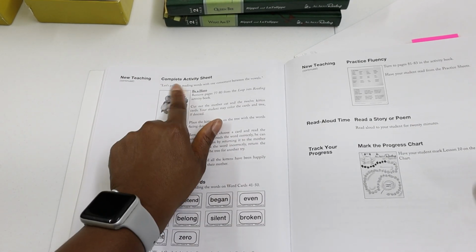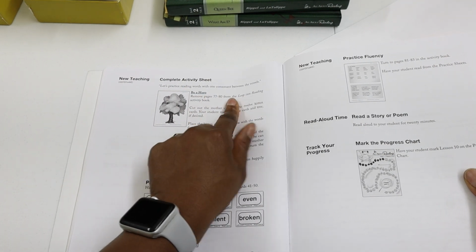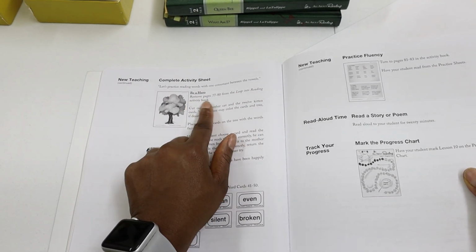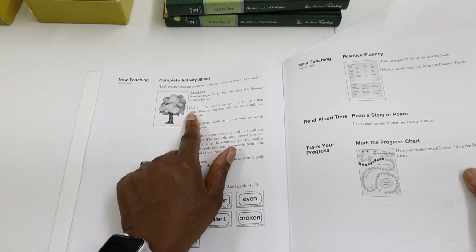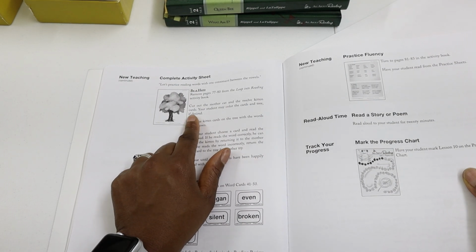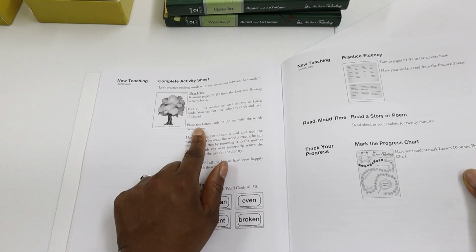Alright, so they're going to complete the activity sheet. Let's practice reading words with 1 consonant between the vowels. So it gives you some instructions. Remove pages, so forth. Cut out the mother cat and the 12 kitten cards. Your student may color the cards in the tree if desired.